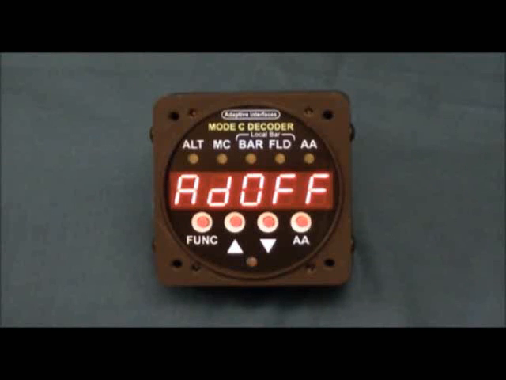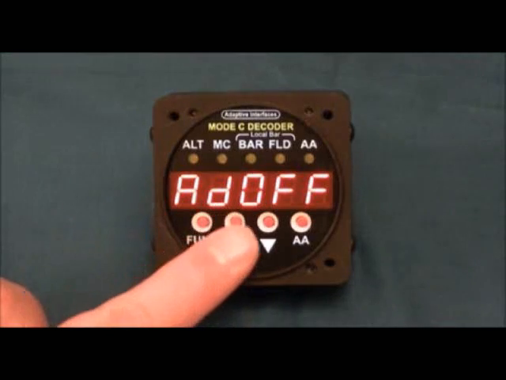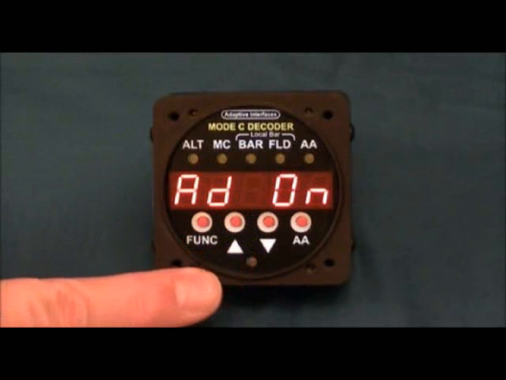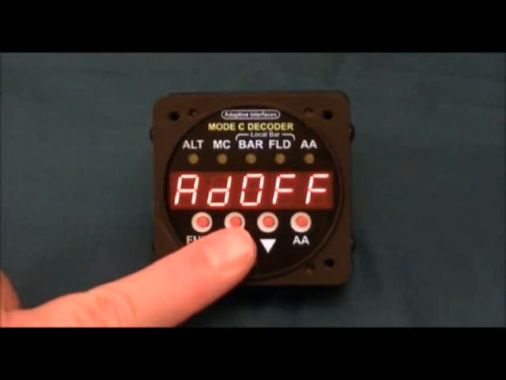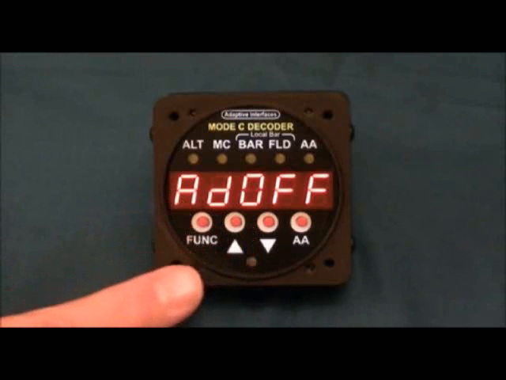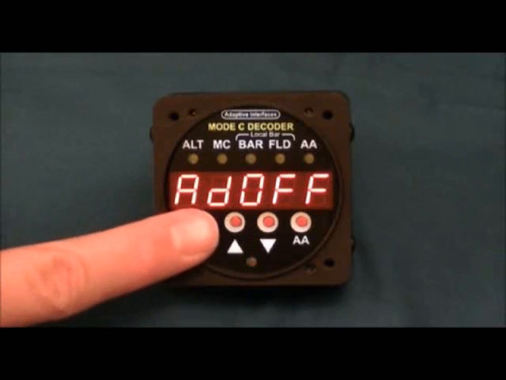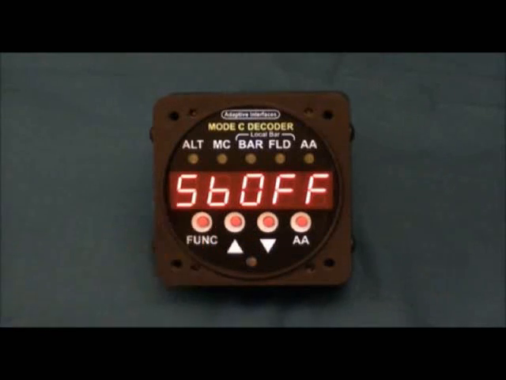The photocell, even though you're in manual front panel control, will automatically bump up the brightness of the instrument. After that, you can still use the front panel controls to do adjustments on the brightness. So the options for auto dim is to either have the function on or off. We'll leave it off right now and step over to the next function.